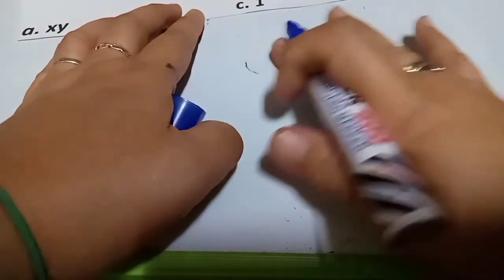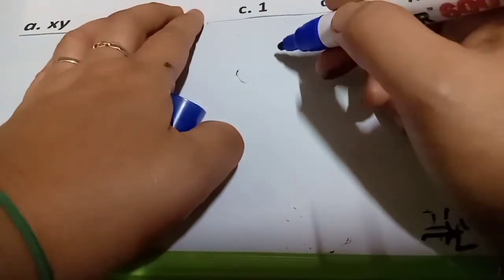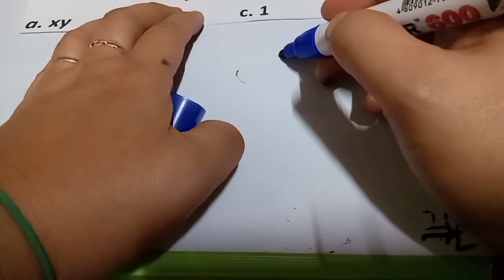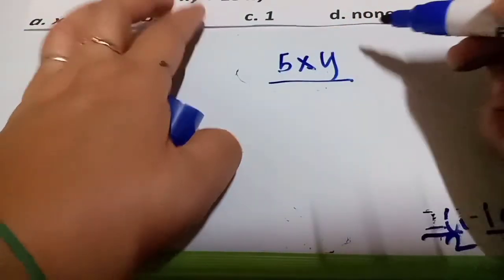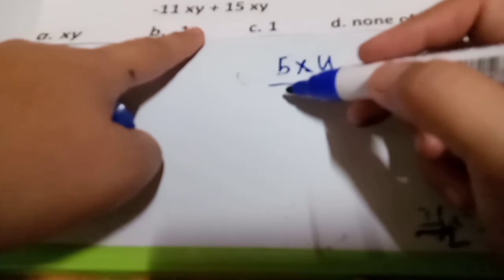So we have negative 3xy, and in the first we have 5xy. Is that correct? First, we need to add. And then this will become negative 11.